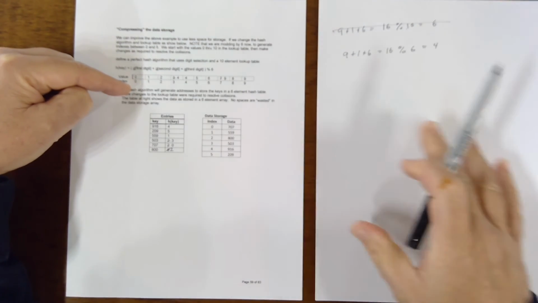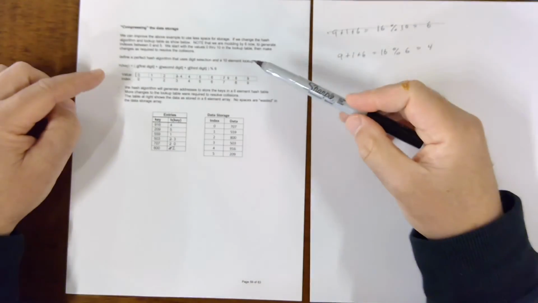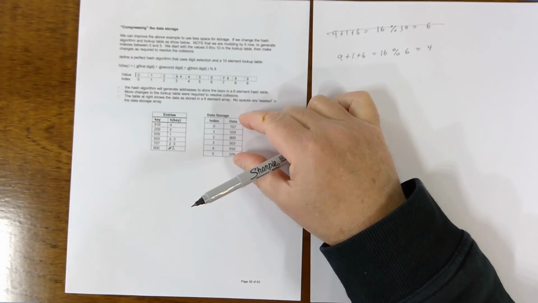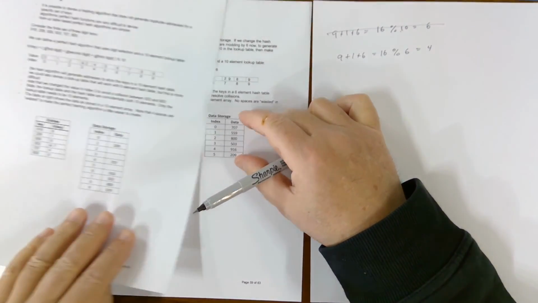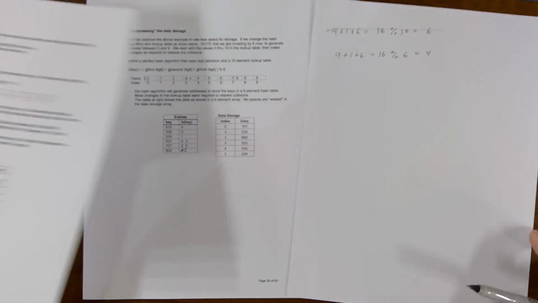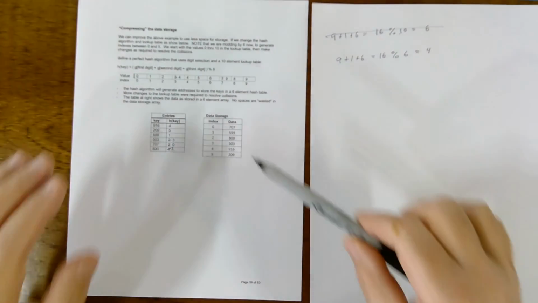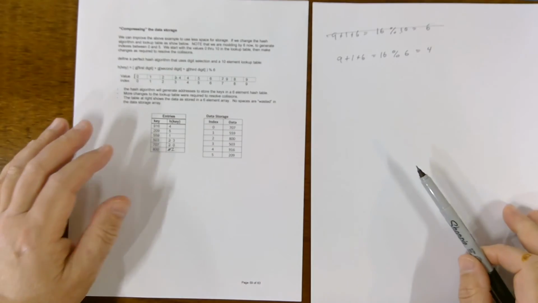Okay, so it's a little bit harder to resolve the collisions if you have a smaller data space than if you had a little bit of room to spare. Similar to regular hashing, but this is perfect hashing where there are no collisions.